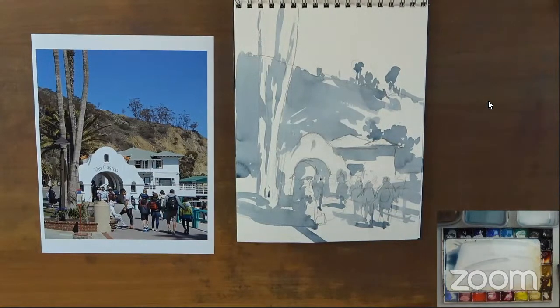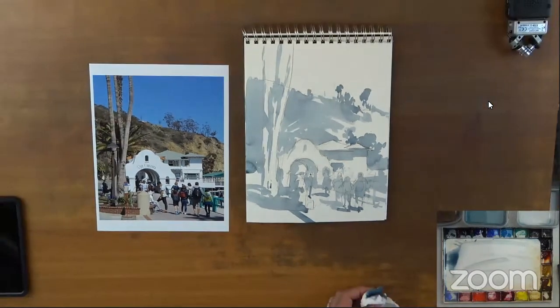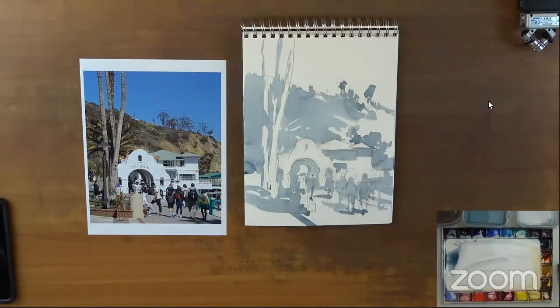Okay, so I'm going to turn me off and zoom out a little bit here, and I'm going to go and get ready to do my color version.